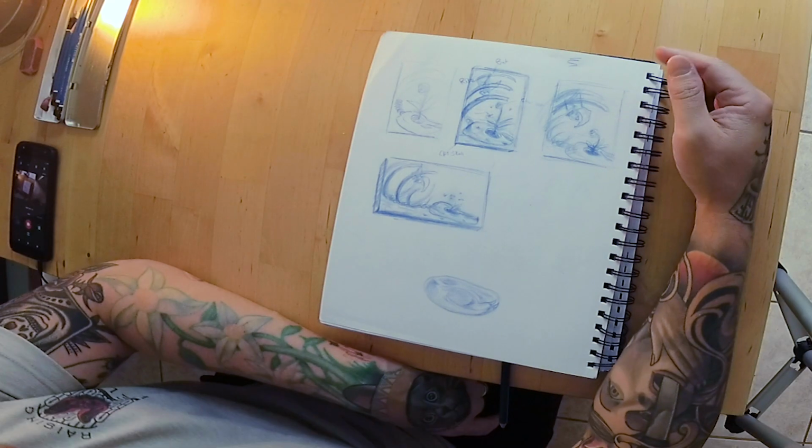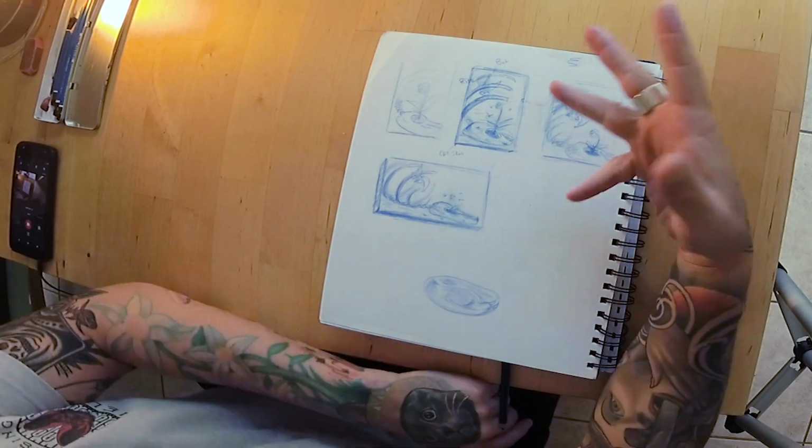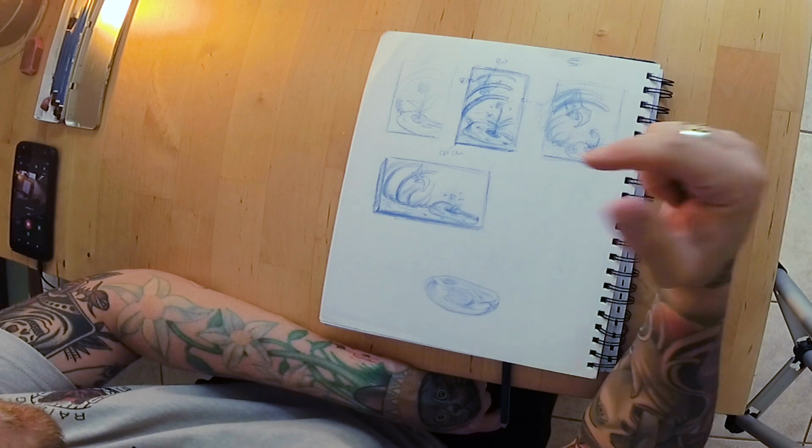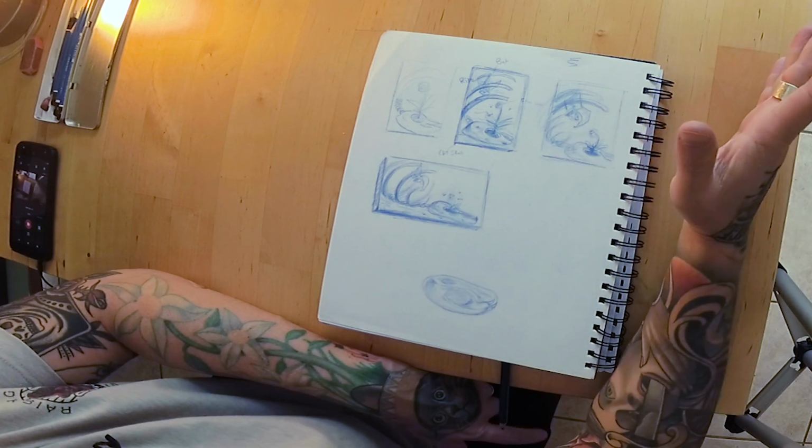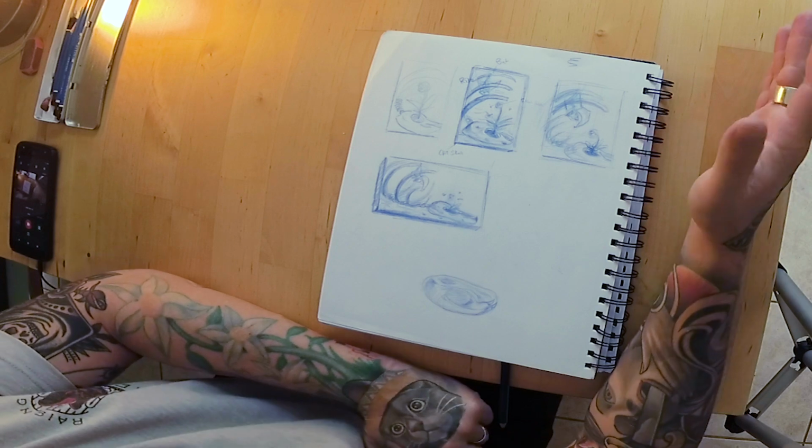Right here in front of me, we have a series of mostly portrait, small thumbnail drawings with one landscape. They're all focusing on one set of objects, but multiple compositions. The idea behind thumbnail drawings is to rapidly explore compositional arrangements before you dive into the final.